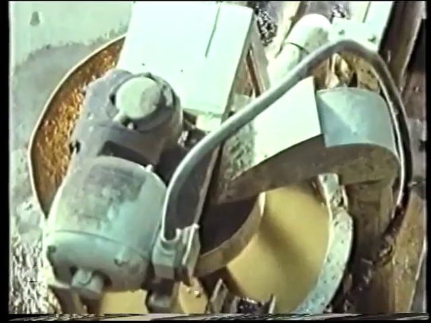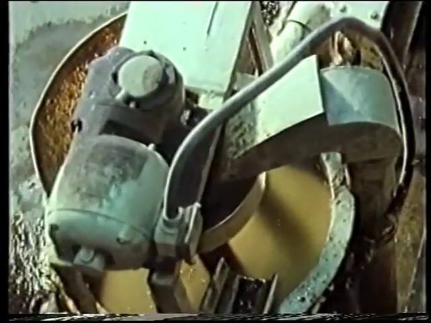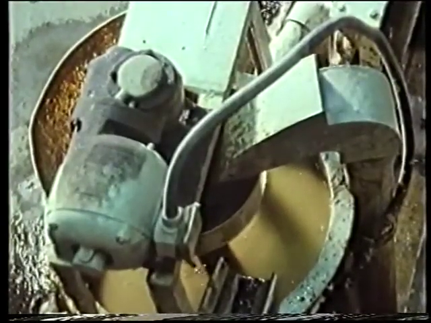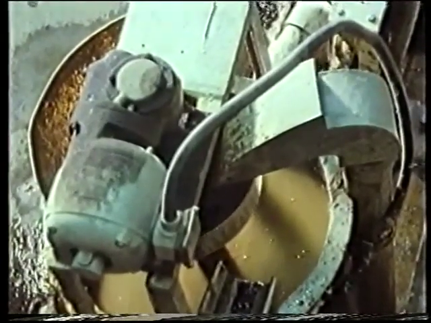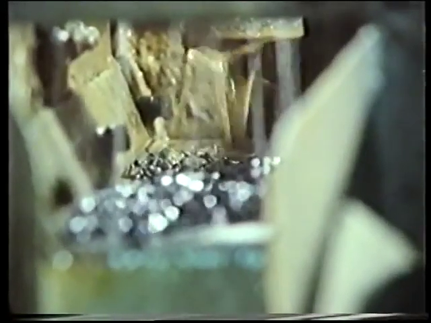The whole operation is designed to be continuous, and similar plants are widely used by the National Coal Board for cleaning coal. The restriction in the use of this method is the maximum density of the dense medium. This is about 3,500 kilograms per cubic meter, and so is of only limited use in discriminating between any but a few of the metal-bearing minerals.